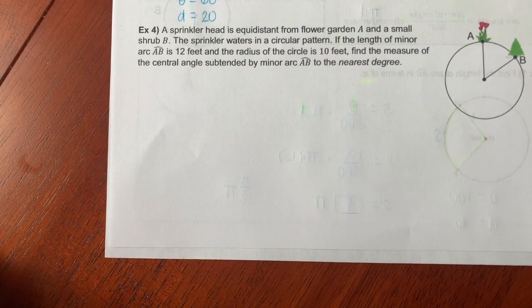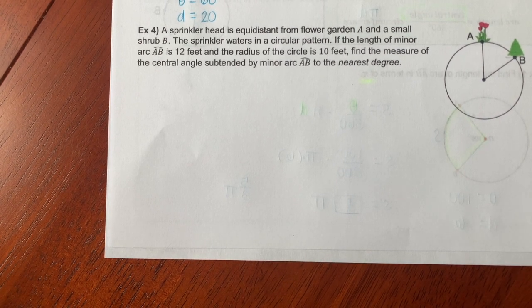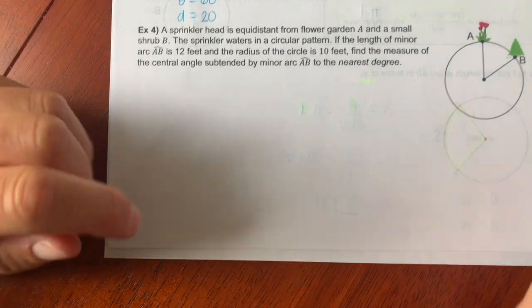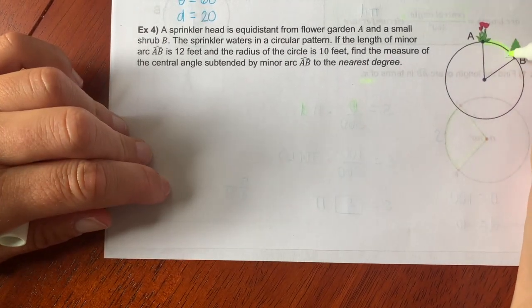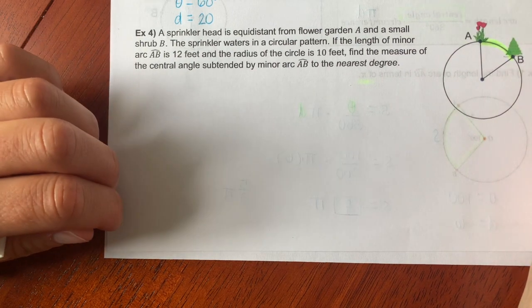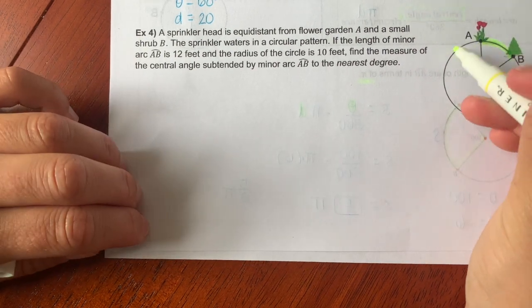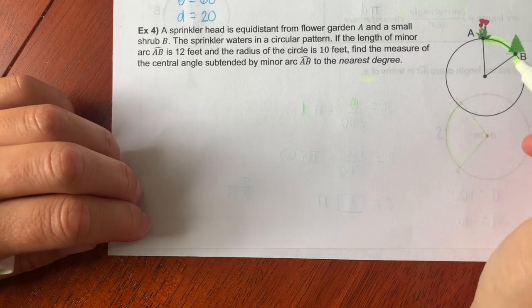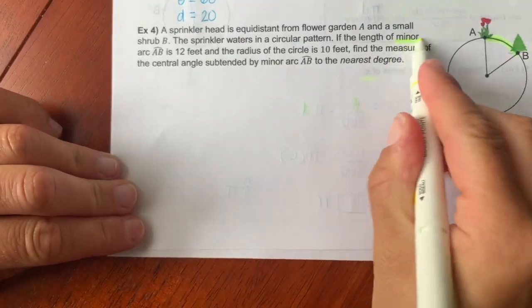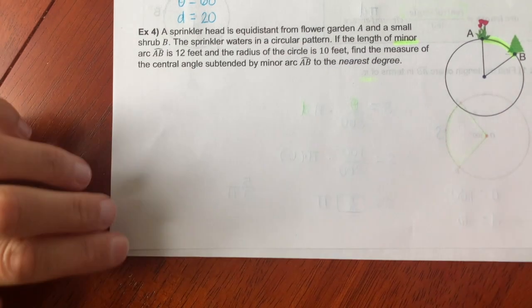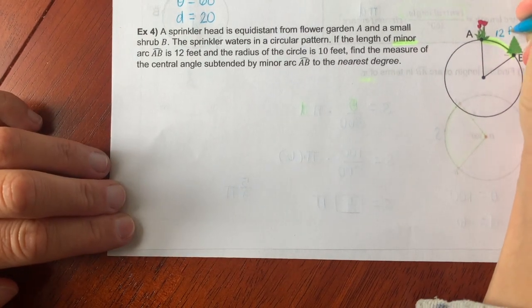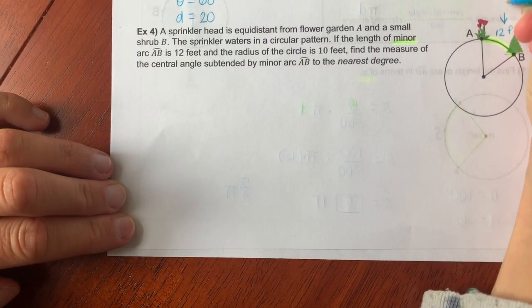Number 4. A sprinkler head is equidistant from flower garden A and a small shrub B. The sprinkler waters in a circular pattern. If the length of minor arc AB, so remember, AB technically can have 2 arcs. You can connect A and B this way, or you can connect A to B this way. The smaller one is our minor arc. So if the length of that arc is 12 feet.